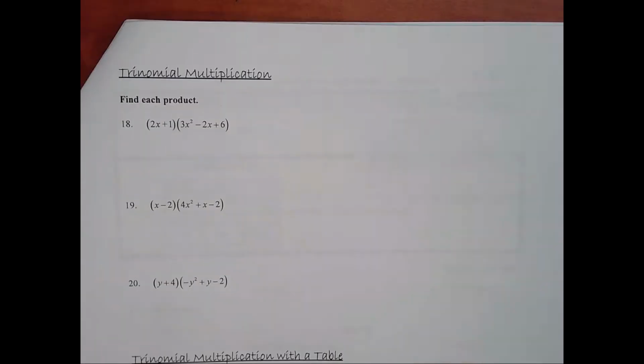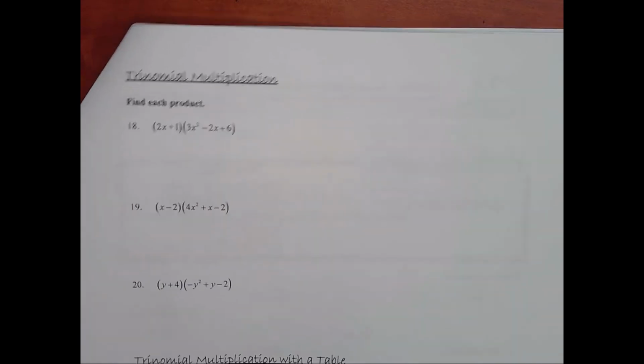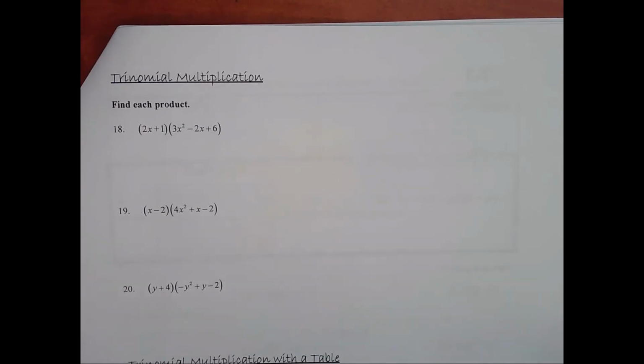All right, guys, last thing that you need to know for your quiz. So you do have a quiz coming up on Friday. This is the last thing that you need to know how to do for your quiz. And what you're going to be doing is taking a binomial and multiplying by a trinomial. Don't freak out. It's really not that bad.